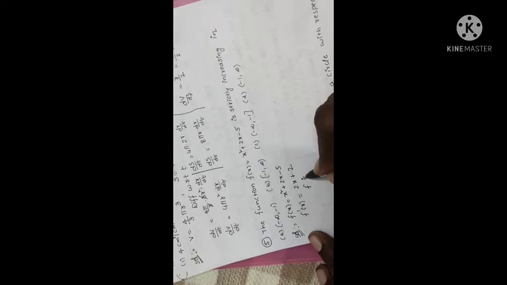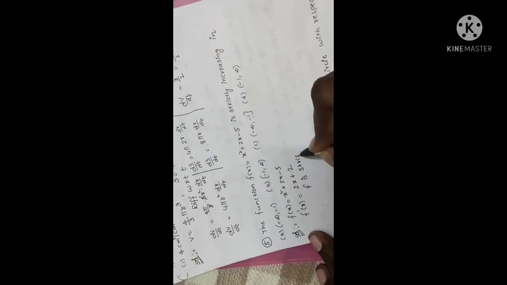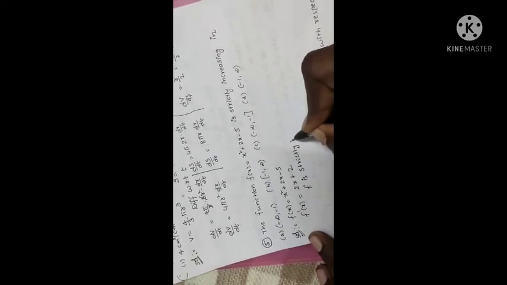The given f is steadily increasing. What is the steadily increasing condition? f dash x is greater than 0. Don't take greater than or equal to 0. Equal to 0 will come for increasing, but here they have given steadily increasing. That is nothing but 2x plus 2 greater than 0, 2x greater than minus 2, x greater than minus 1. Then the x values are more than minus 1.